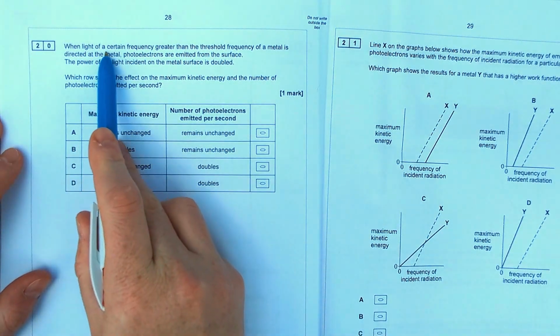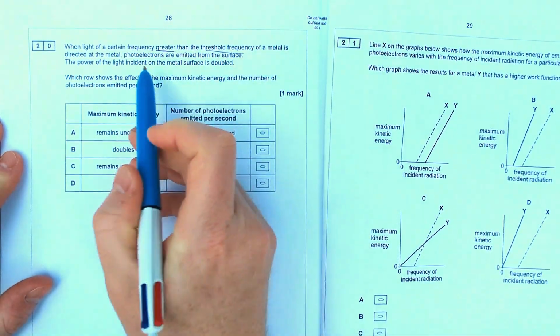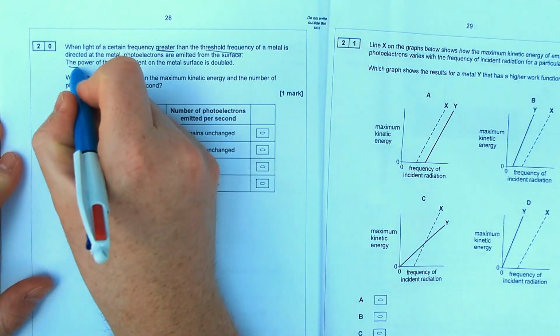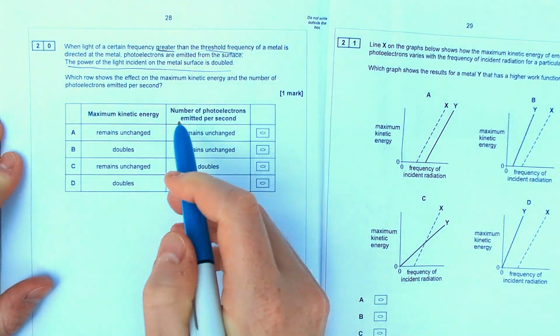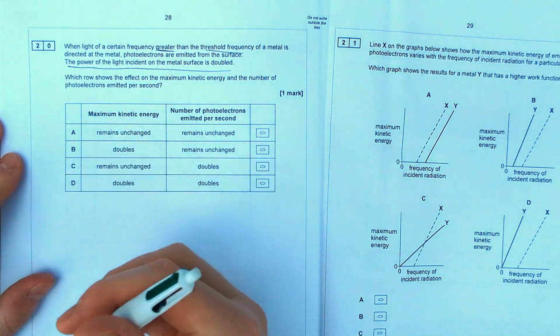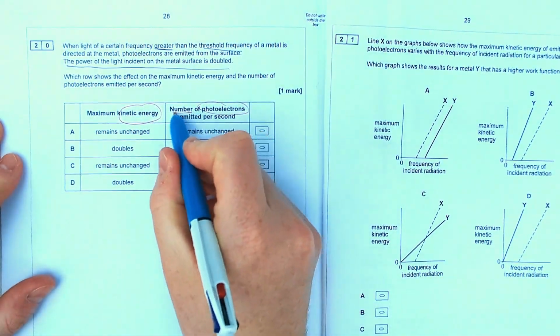In this question, we've got light of a frequency greater than the threshold frequency of a metal directed at the metal. Photoelectrons are emitted from the surface. The power of the light incident on the metal surface is doubled. Which row shows the effect on kinetic energy and the effect on the number of photoelectrons emitted each second?